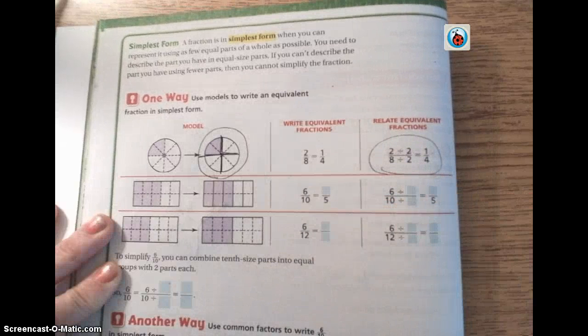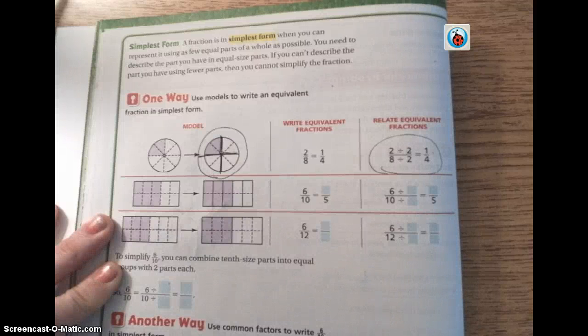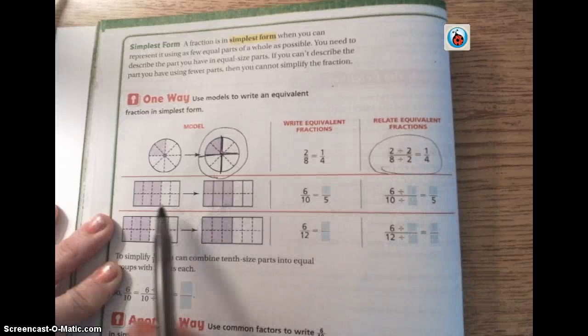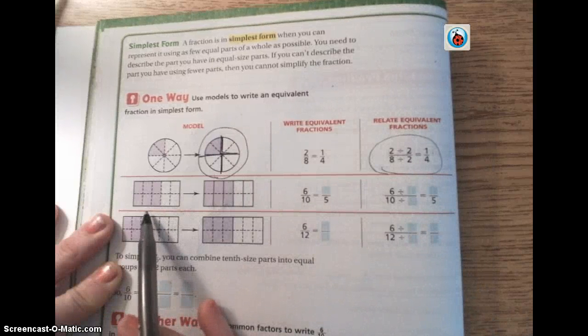So you would use division, okay? Because you're breaking it down, you're making it smaller, so you're going to use the operation of division. And you can see on these next ones we're going to use division too. So let's look at the model, okay?